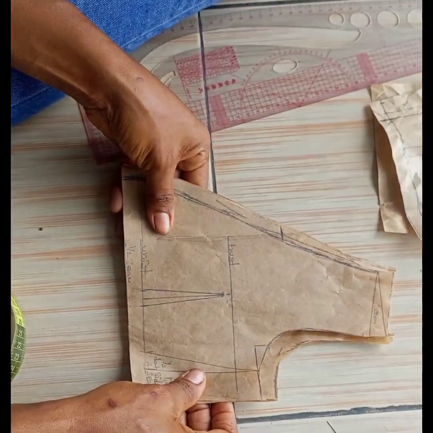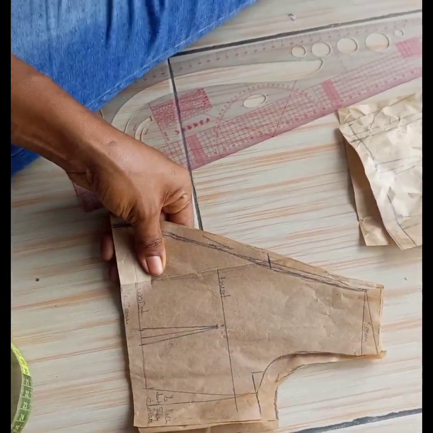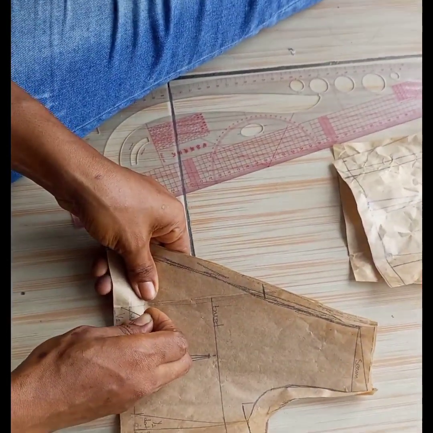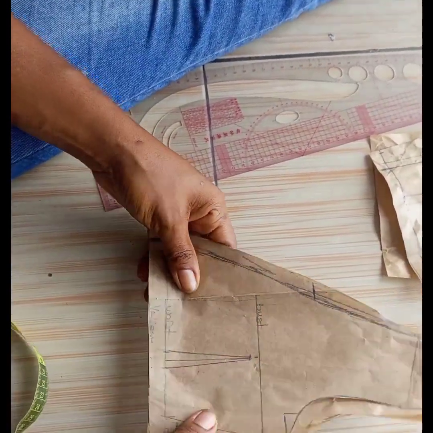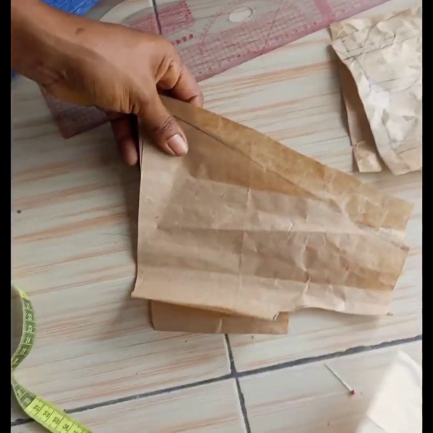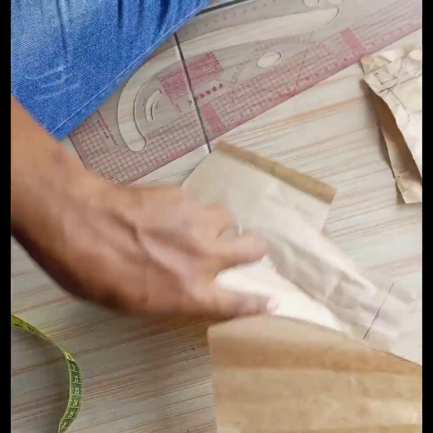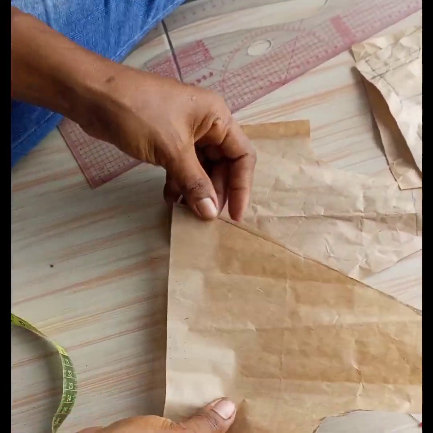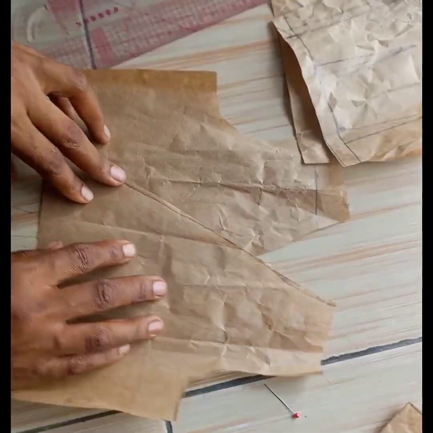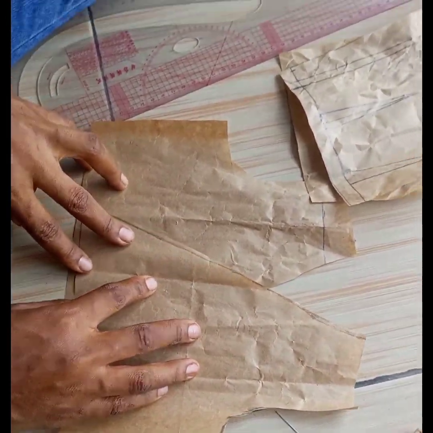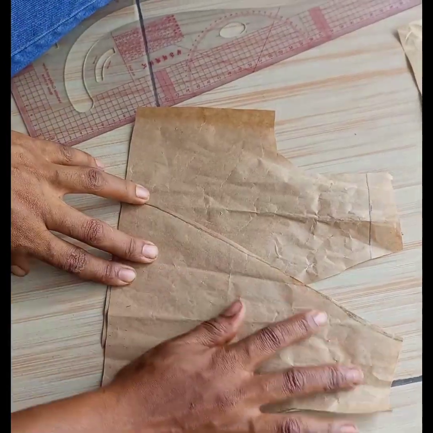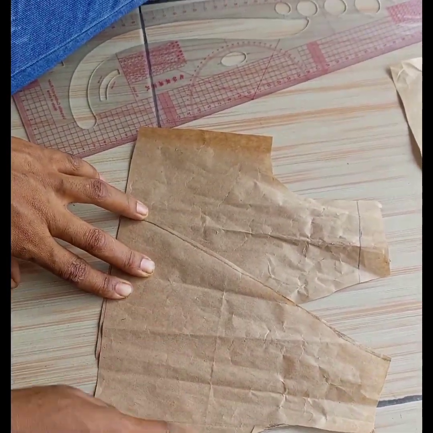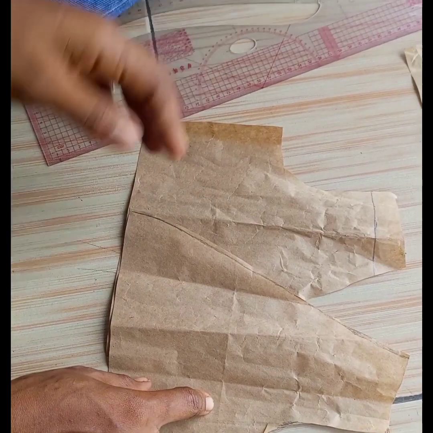Also, this is the center line, right? So I'm going to notch this place like this, then keep this aside. So this is now my new fabric. So I'm going to place it this way. So this is where I notch, right? So this is how it's going to be. So this is the wrap now. You can see how beautiful it is, right?